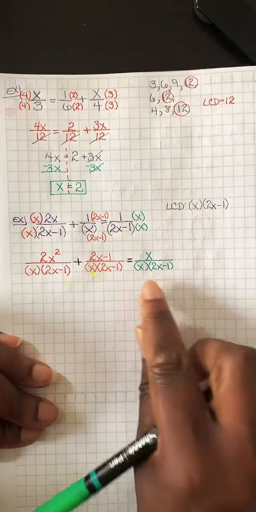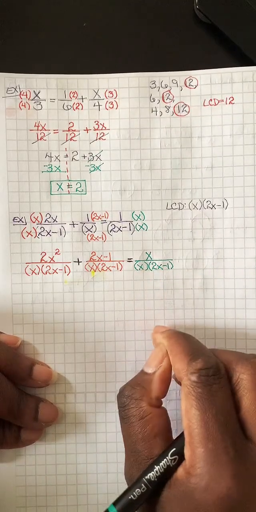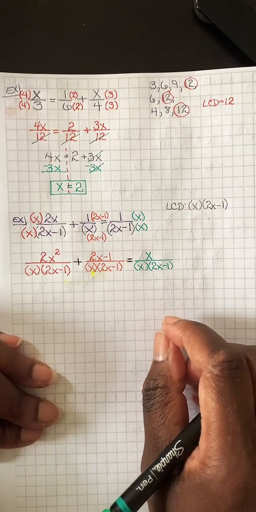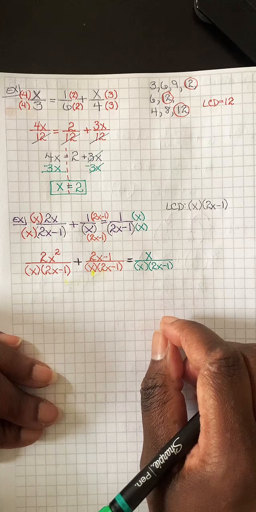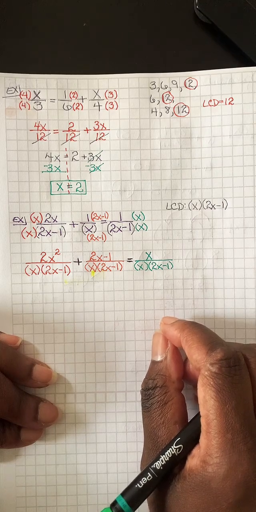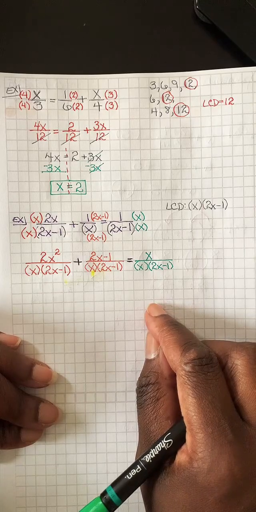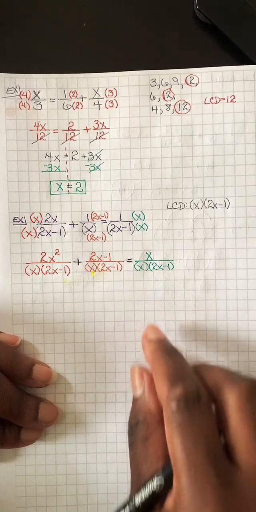Remember, through multiplication, you could change them around and still get the same value. Think about it. 3 times 7, 7 times 3. Both of them are 21. Doesn't matter which way. That's the best thing about multiplication. It can be interchangeable.